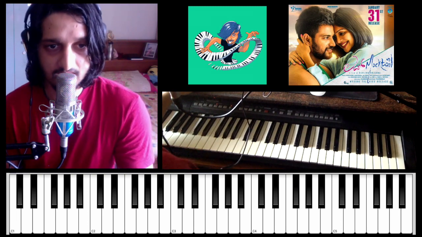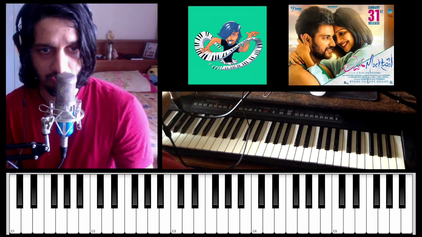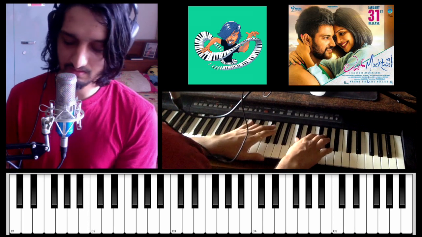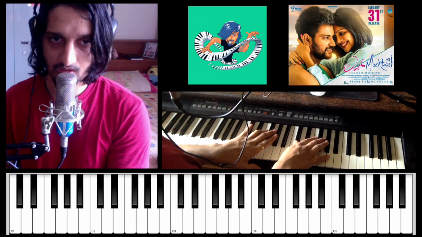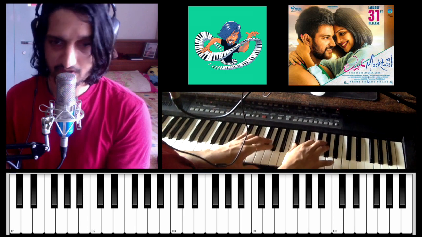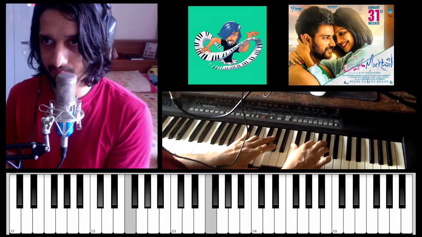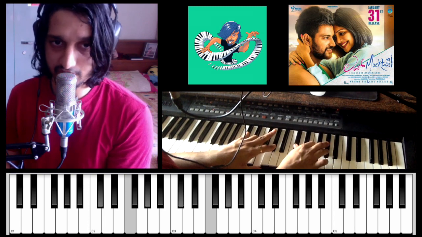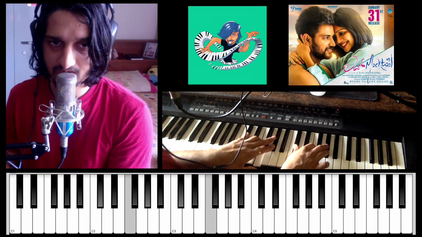Okay, now the song starts. So as usual, before I go to the right hand, I'd like to talk about the chords that are used in this song. The first chord, which is the tonic, will be the D flat major chord. And the notes are C sharp, F, and a G sharp. This is the first chord.